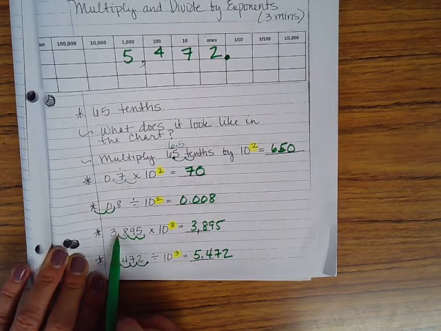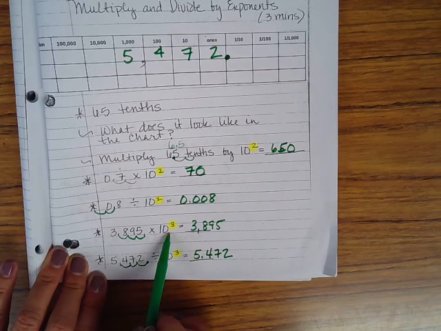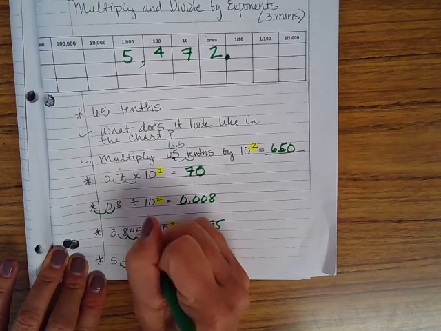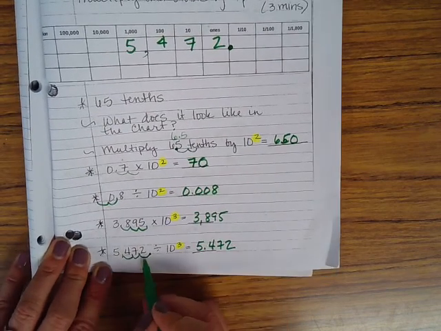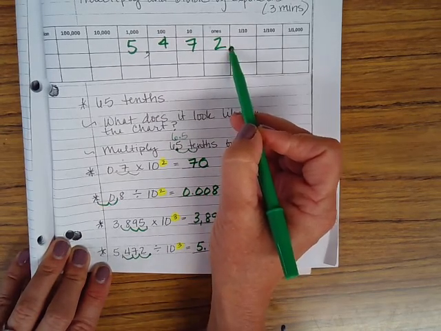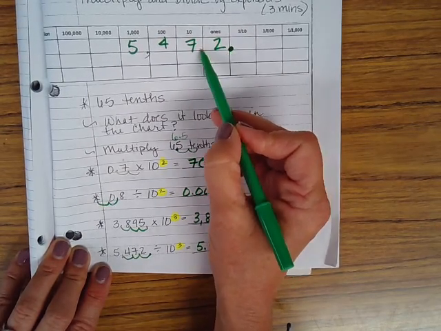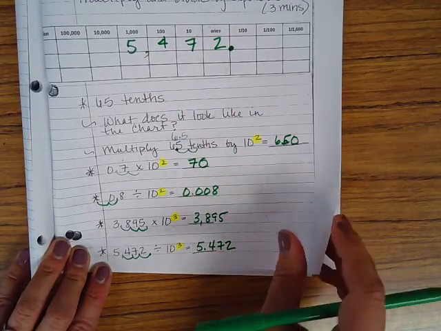Then when I have 3.895 and I'm multiplying by 10 to the third, remember that your decimal is going to move 3 times. The number 5,472 divided by 10 to the third, remember that the decimal really sits here and it's going to move once, twice, 3 times. And you end up with 5.472.